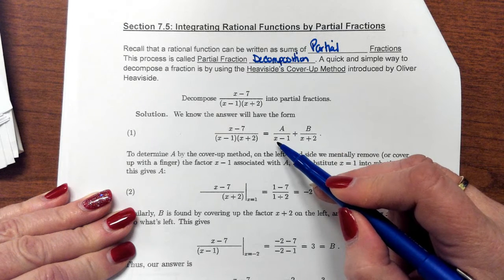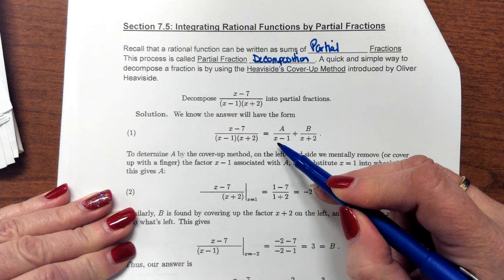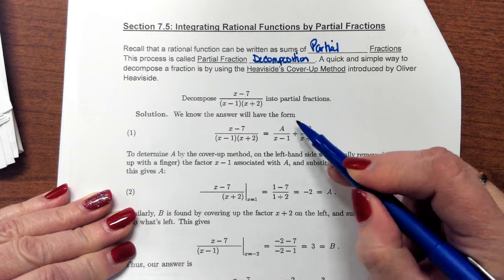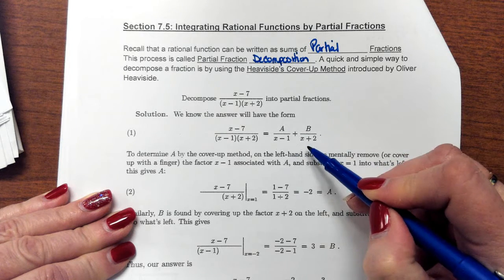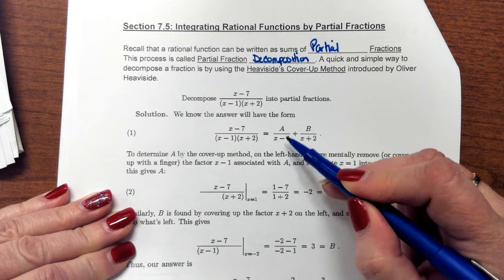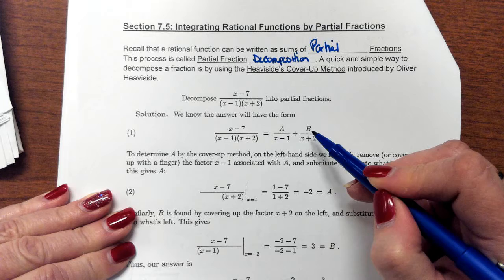Since these denominators are both x to the first, they're linear, and we're only doing partial fraction decomposition for proper fractions. In other words, we want these fractions to be in proper form, which means the degree of the numerator has to be less than the degree of the denominator. So these numerators have to be constant, so A and B are constants.